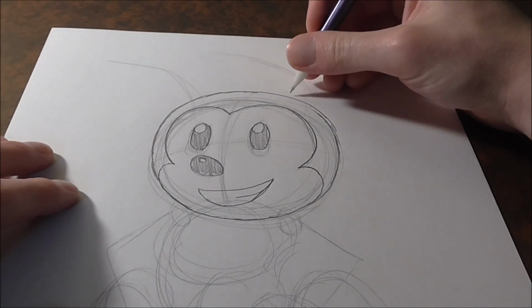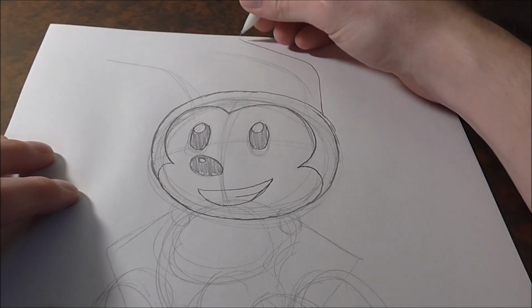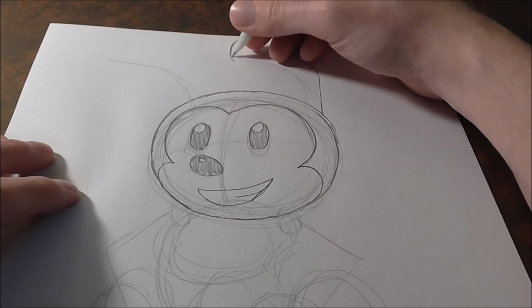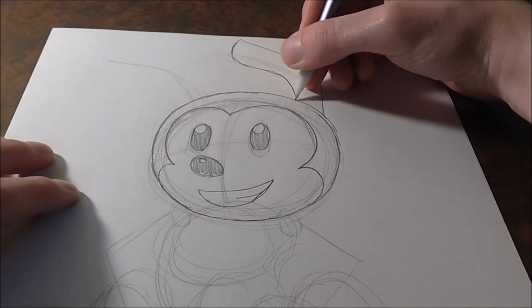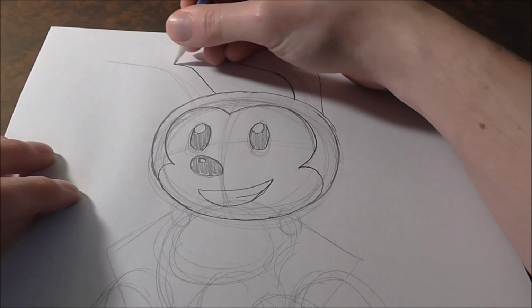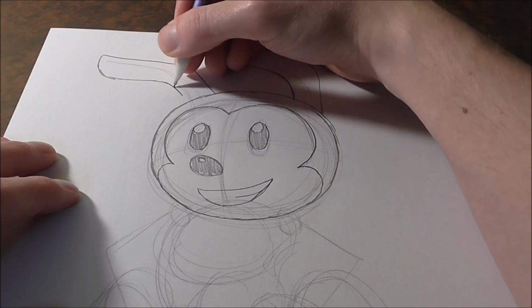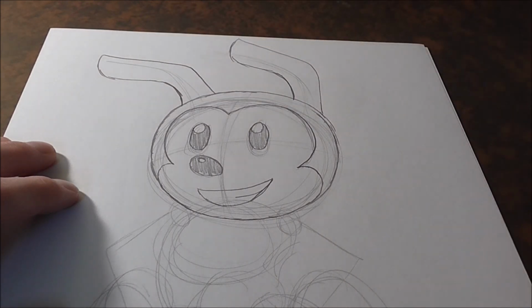And now we could draw his ears, because his ears just go right off his head. So we'll start with this line, and it's basically just going to go up, curve over like this. It's going to go down, over, and then in like that. And then same thing with this one. It's going to go up, and then over. And it's going to curve down, over, and then into the head like that.